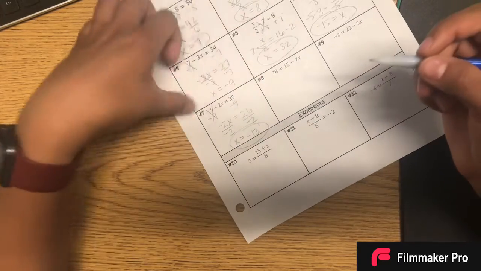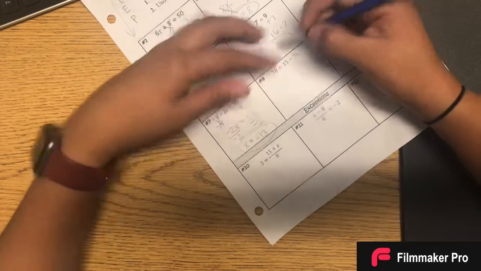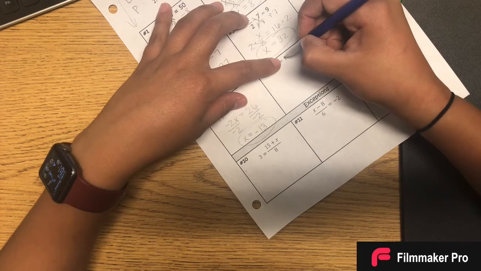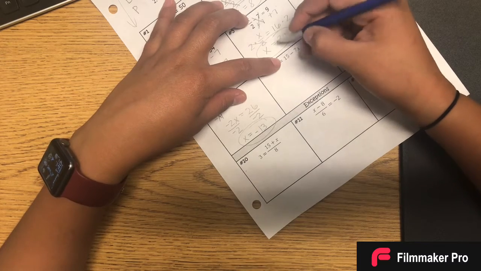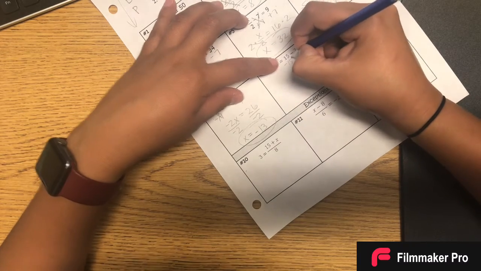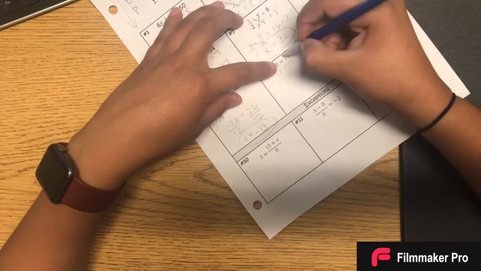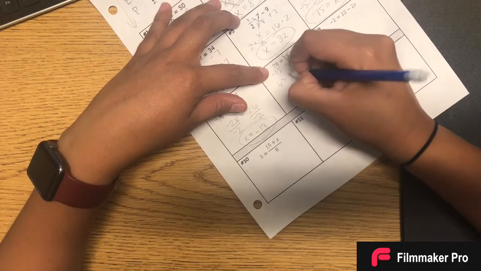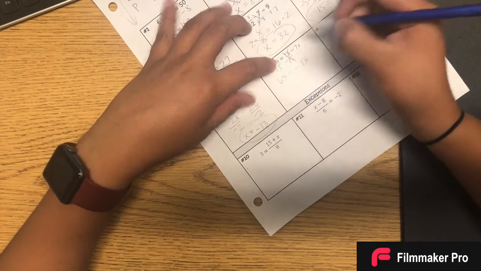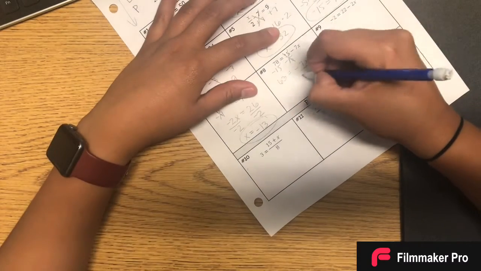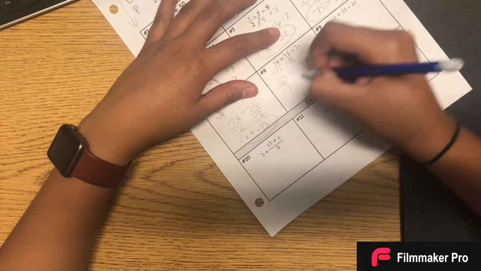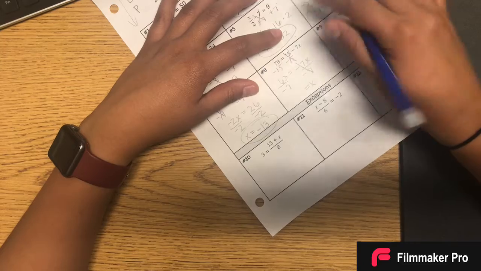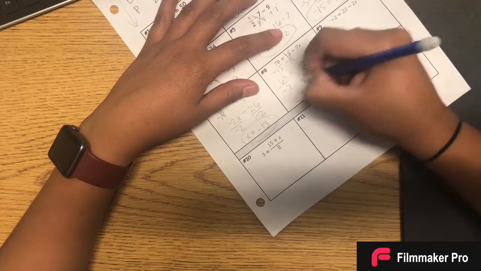Number 8 is a lot like number 7 as well, just on the other side of the equal sign. So yes, I see subtraction, but if I try to add 15, it's not going to cancel. So I actually do want to subtract 15 so that these end up being 0. And 78 minus 15 is 63 equals -7x. So then I can divide by -7. Those cancel, so I have x equals 63 divided by -7 is -9.